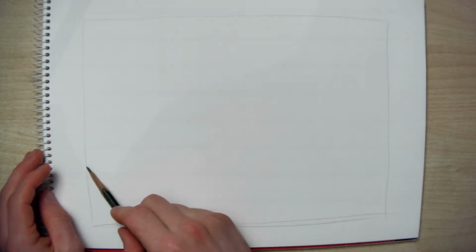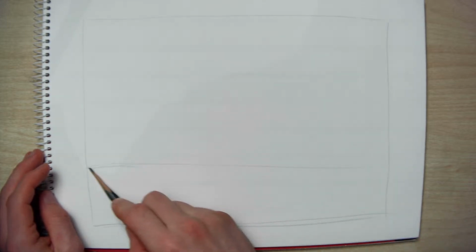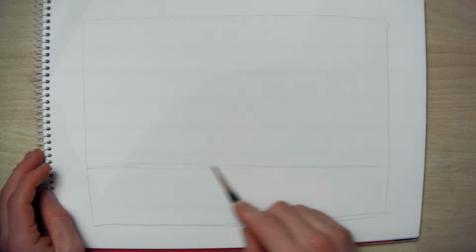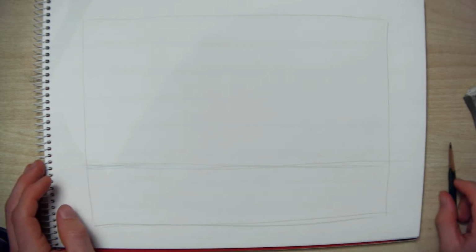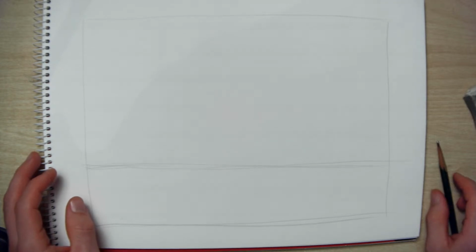Gonna have my frame right here, like so. A horizon line down here in the lower fourth of the scene. Totally not satisfied with that, but okay.